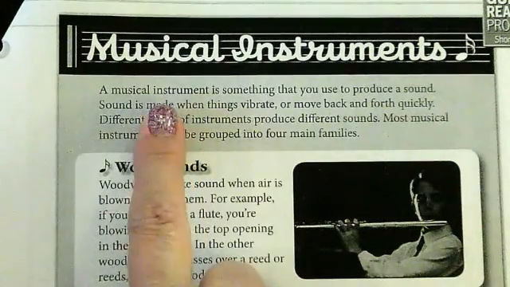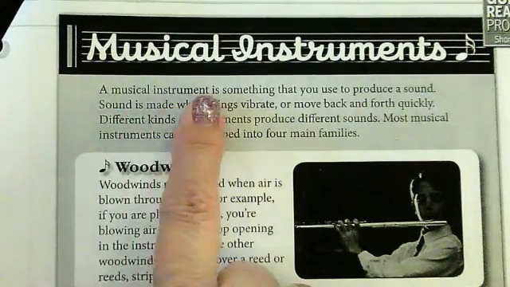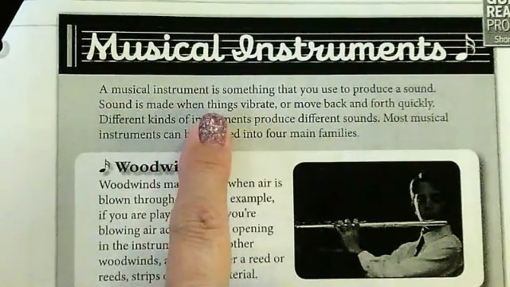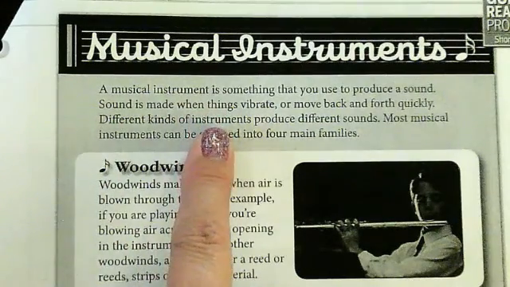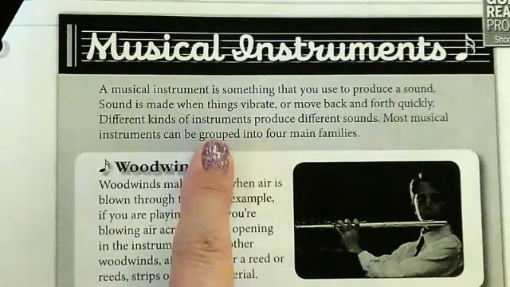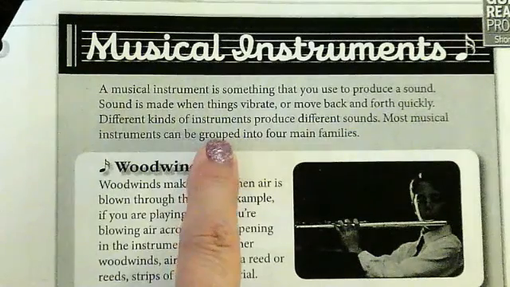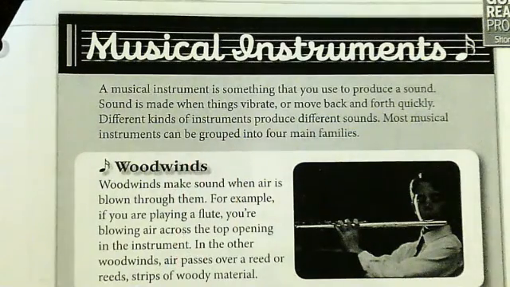Musical instruments is our title. A musical instrument is something that you use to produce a sound. Sound is made when things vibrate or move back and forth quickly. Different kinds of instruments produce different sounds. Most musical instruments can be grouped into 4 main families. Okay, take a minute and think about what we just read.